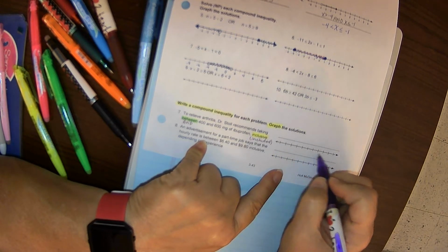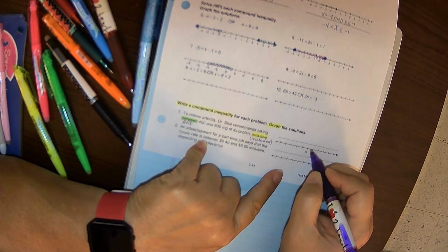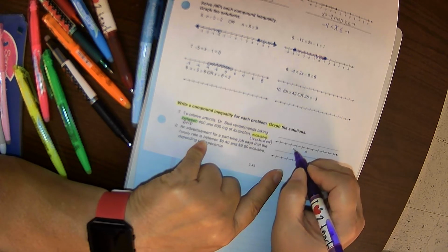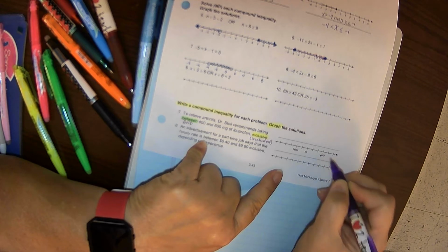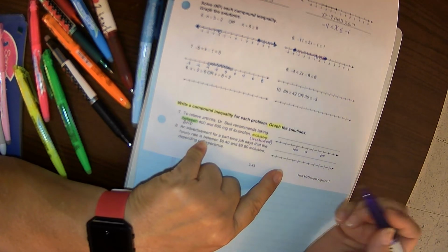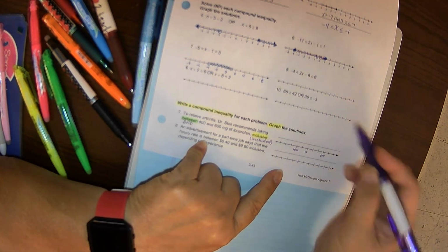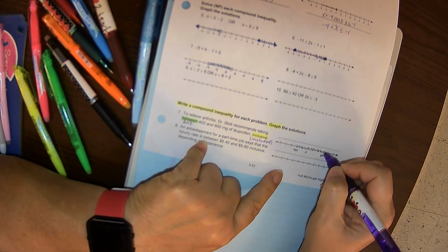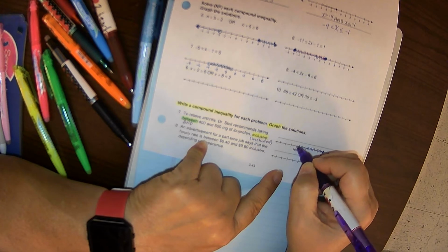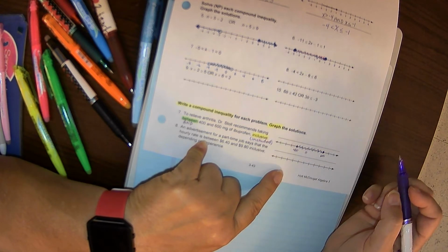Put 0 somewhere. You know how I feel about that. 4, 2, 4, 2, 4, 6. Okay, so where are the numbers between 400 and 600? That's right. And they are closed circles because 400 and 600 are included.